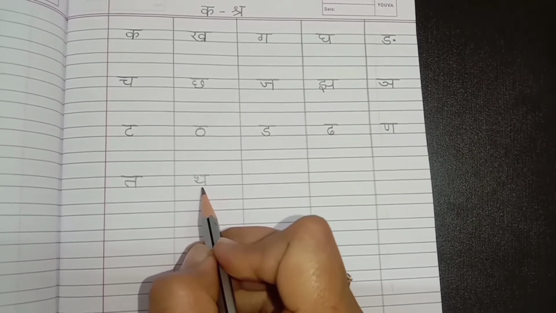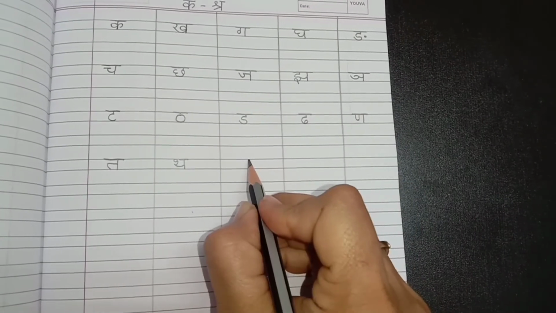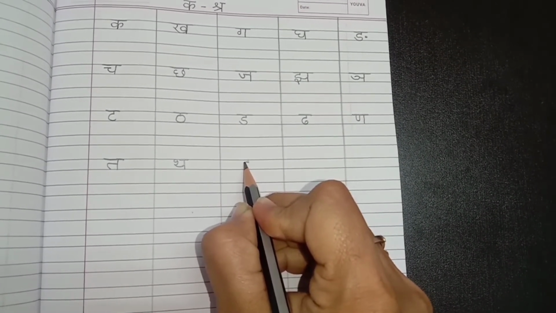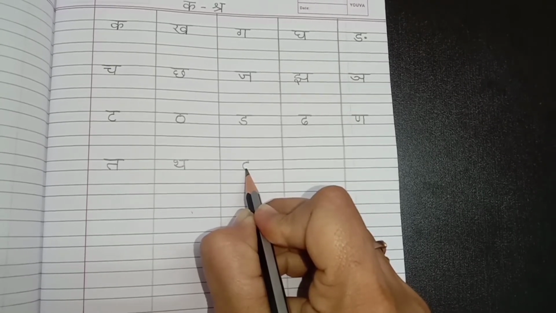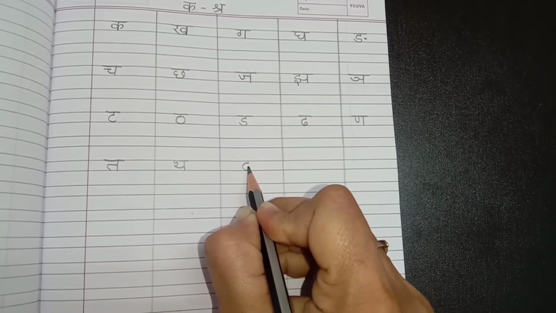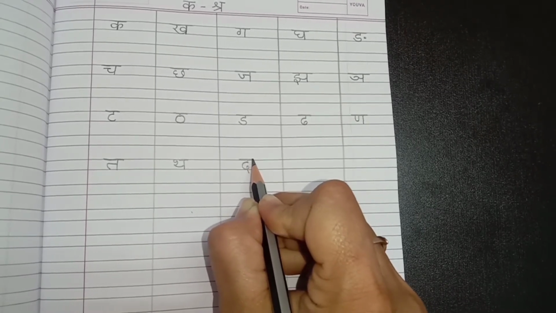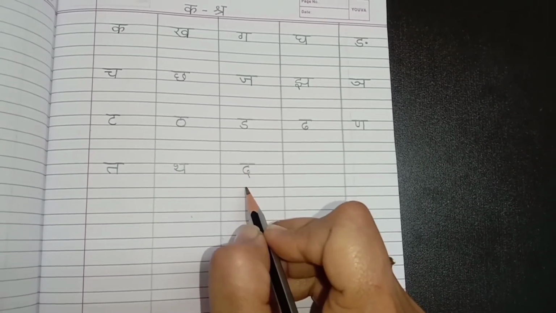Vyanjan Tha. For Vyanjan Da, we will make a small standing line, make a C curve, touch the second line, then make a small circle and then a slant line and make a shirorekha on first line. Vyanjan Da.